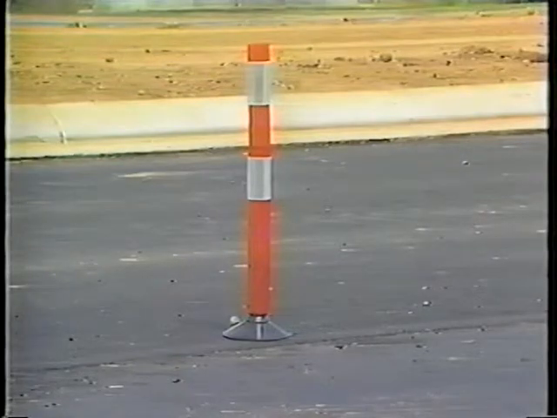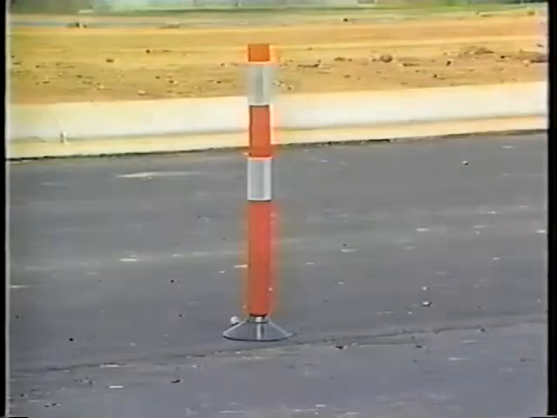Tubular markers are at least 18 inches high, with taller devices preferred for better visibility. If used at night, The Manual on Uniform Traffic Control Devices requires that they be retroreflectorized. Tubular markers have the same disadvantages as cones, plus having less visible area.